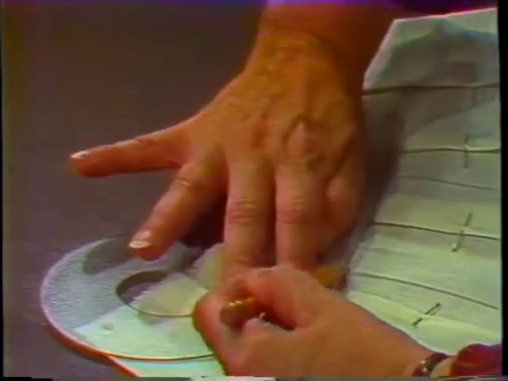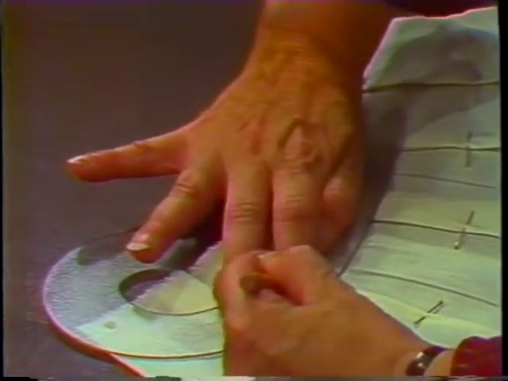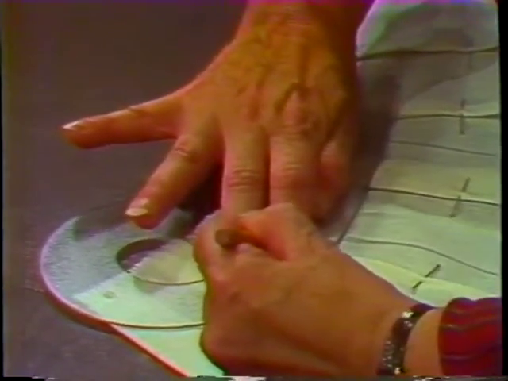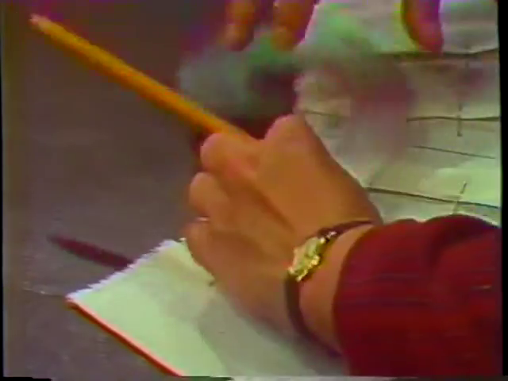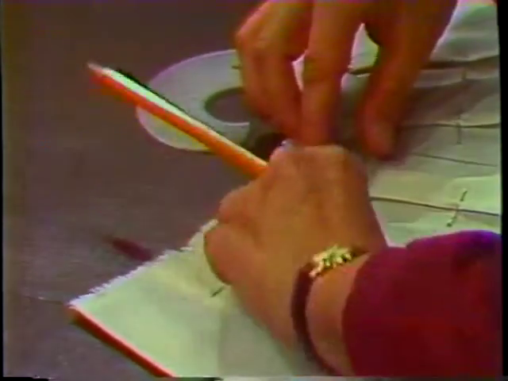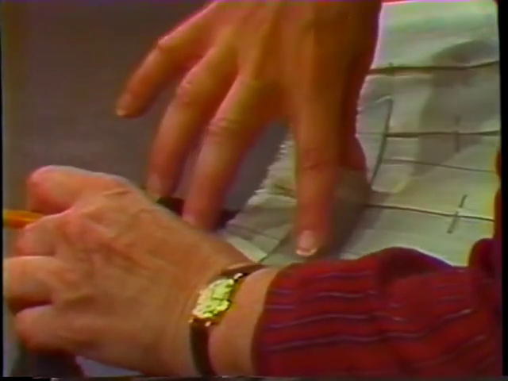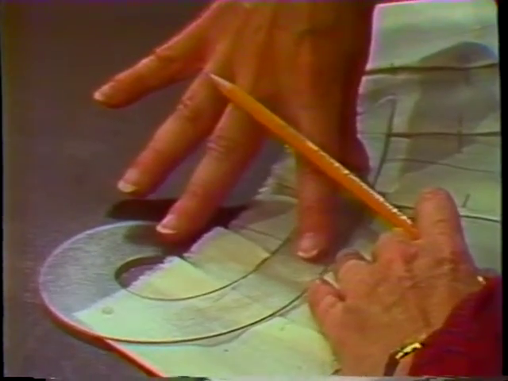You'll notice that the back is curved a bit more than the front. And the blending requires a bit more care.